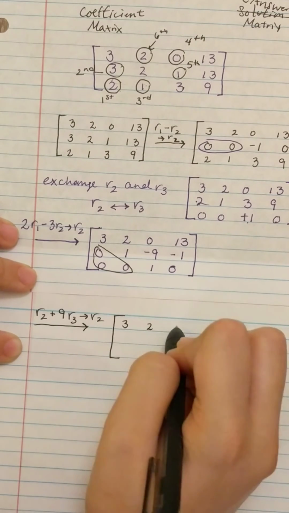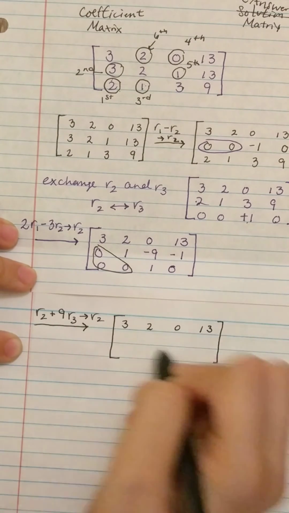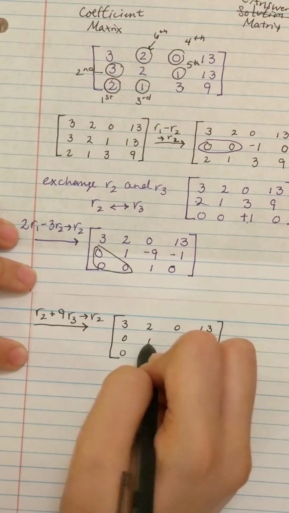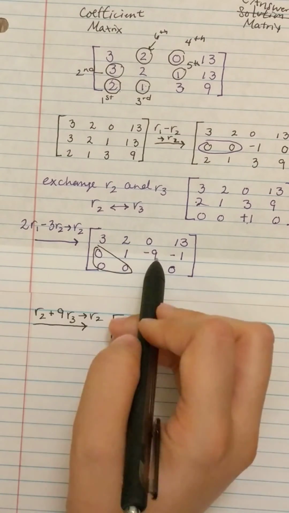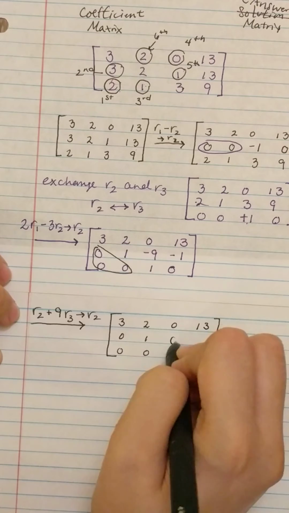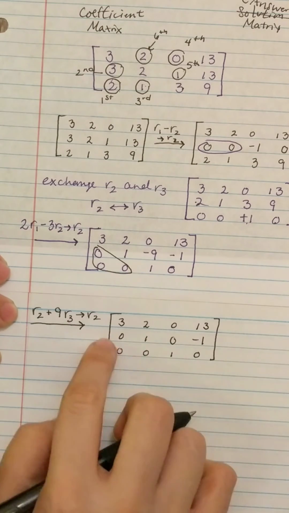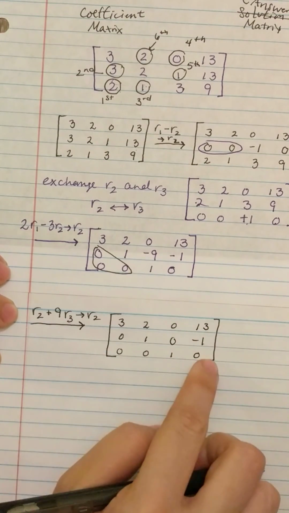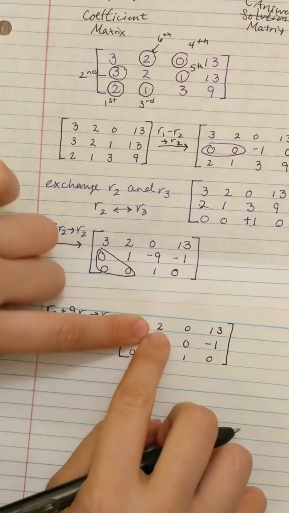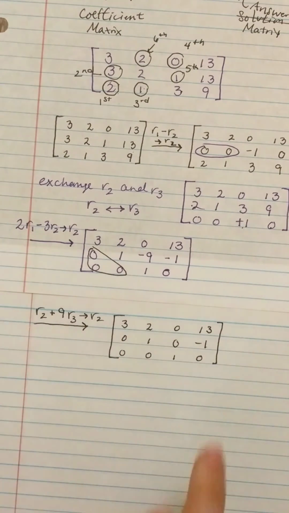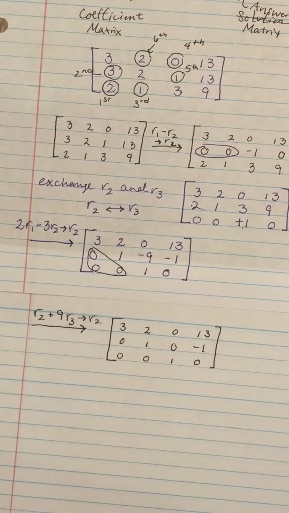So R1 stays the same. R3 stays the same. Now I have -9 plus 9, 0. -1 plus 0, it's -1. And so the last 2 lines are solved for. The only thing left, I have a number here, I need a 0 there. And so I have one more step, and then I can look at maybe scaling the first row, and then I'll have my reduced row echelon form of the matrix.